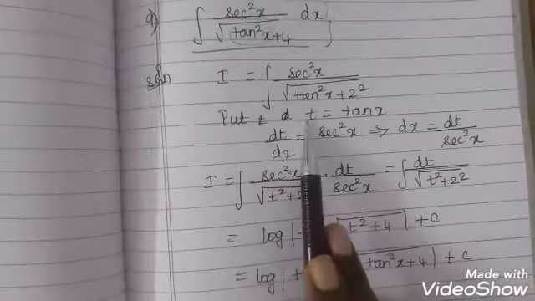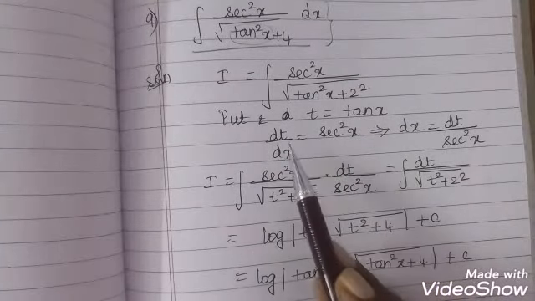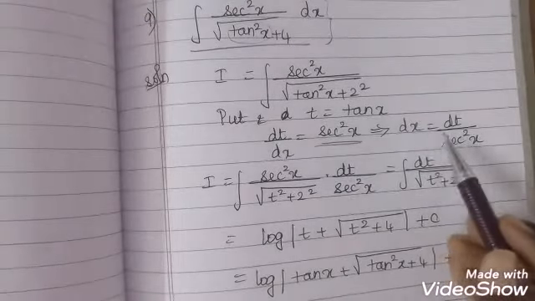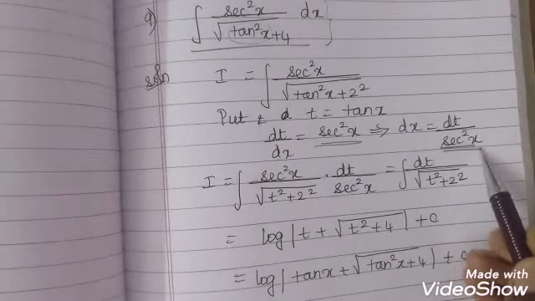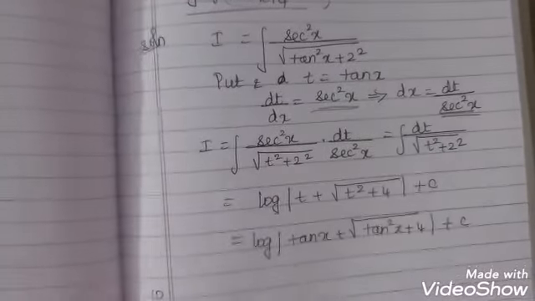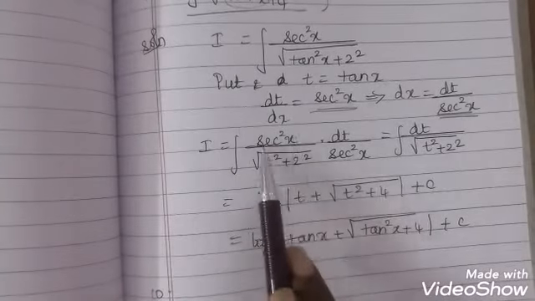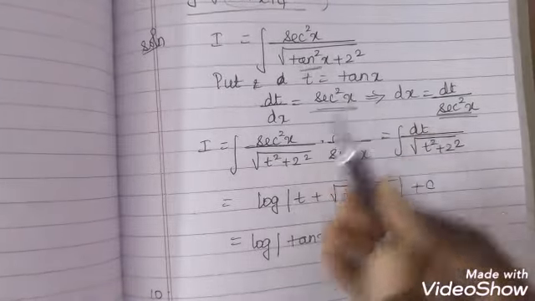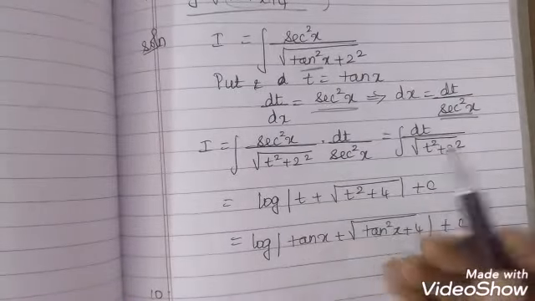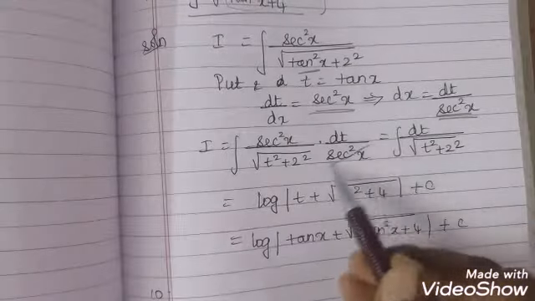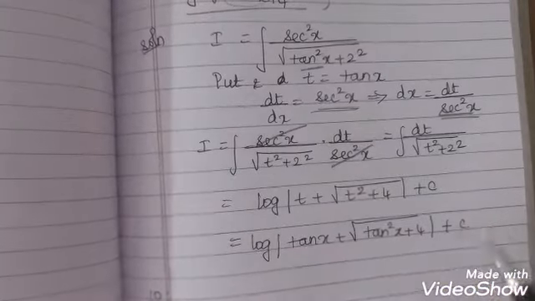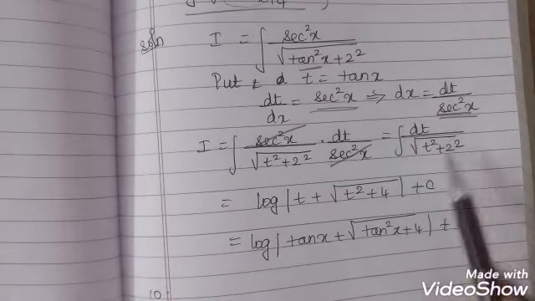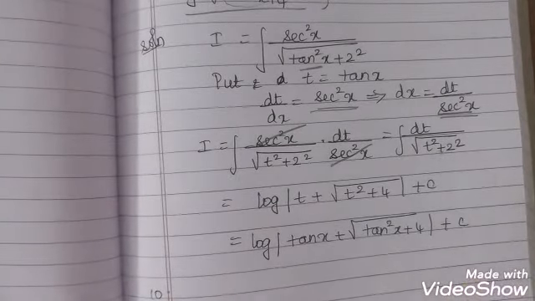So what will I do here? Put t is equal to tan x. What will I have? dt by dx is equal to secant squared x. So you will get your dx to be equal to dt divided by secant squared x. What is your I equal to? Integral of secant squared x divided by square root of, your t is equal to tan, so I will write it as t squared plus 2 squared, into dt divided by secant squared x. It gets cancelled, which is equal to integral of dt divided by square root of t squared plus 2 squared.